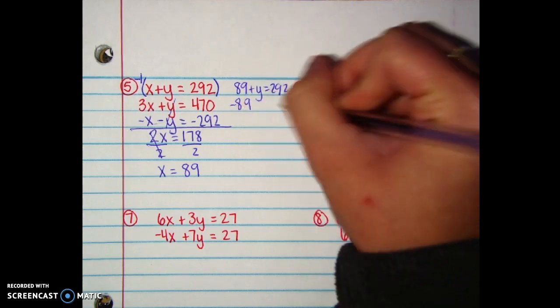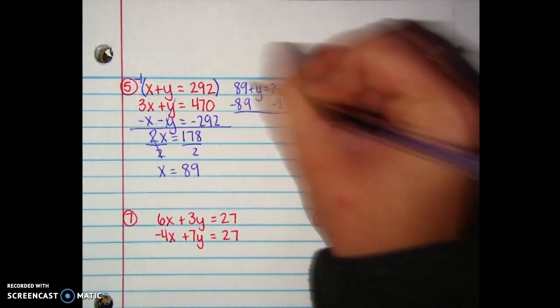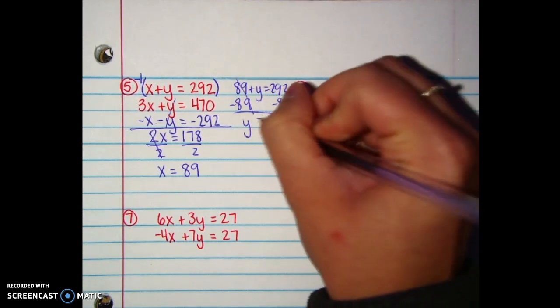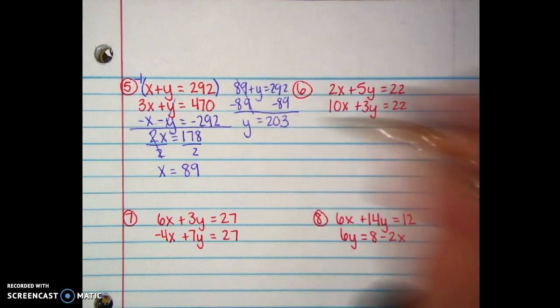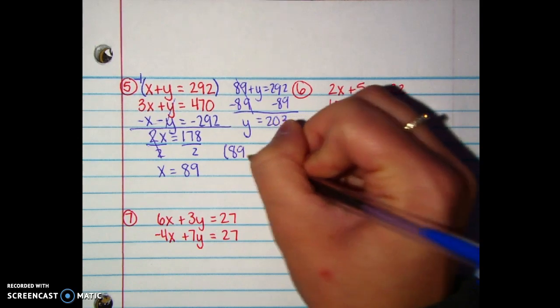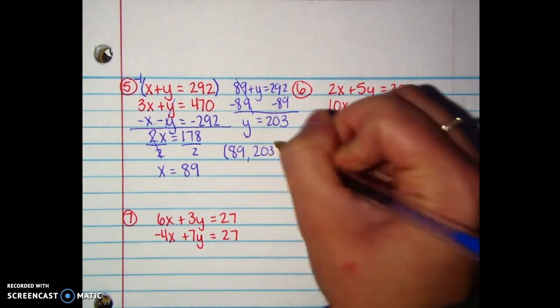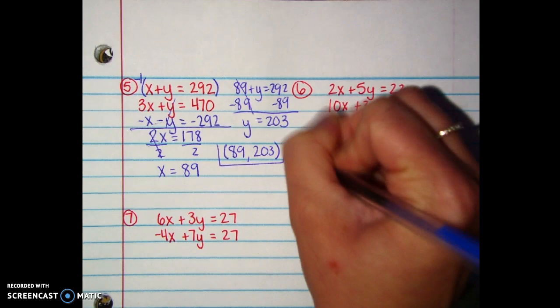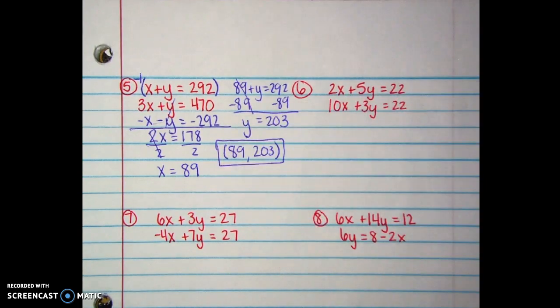Subtract 89. And I get y equals 203. And you would probably not want to graph this line if you have to go over 89 and then up 203.